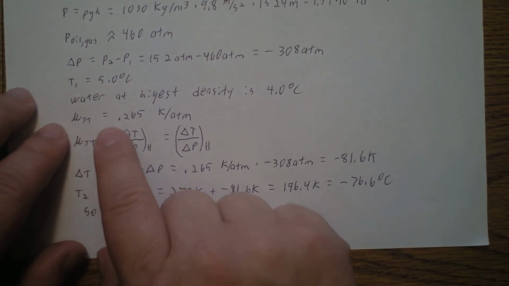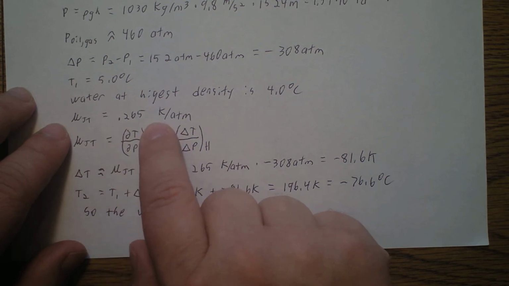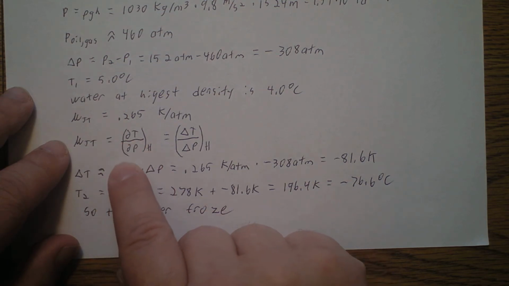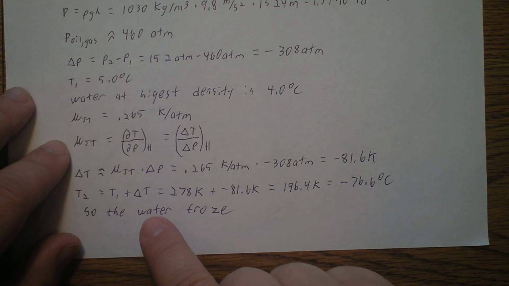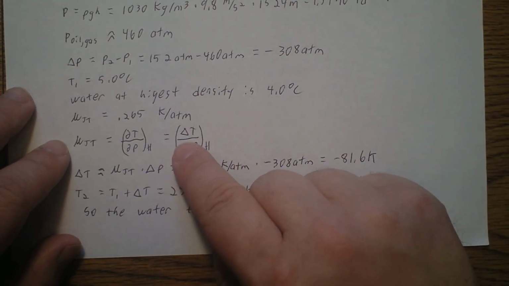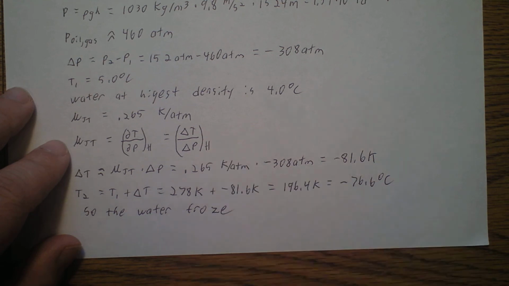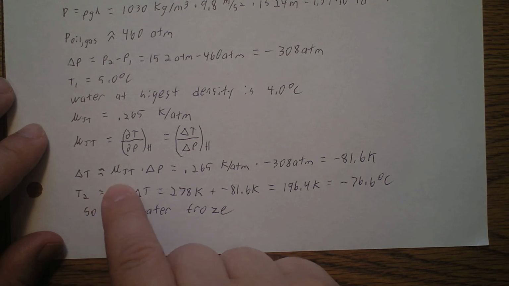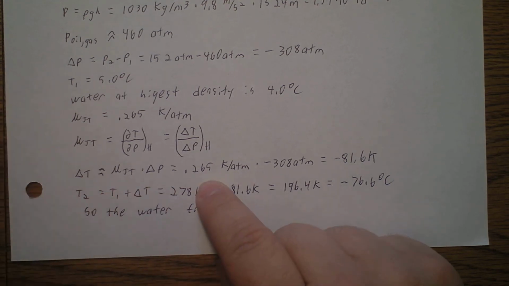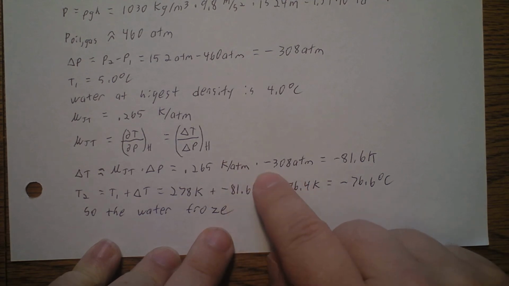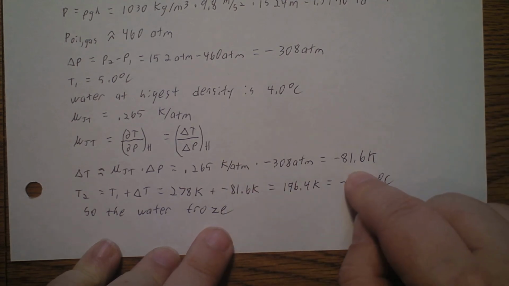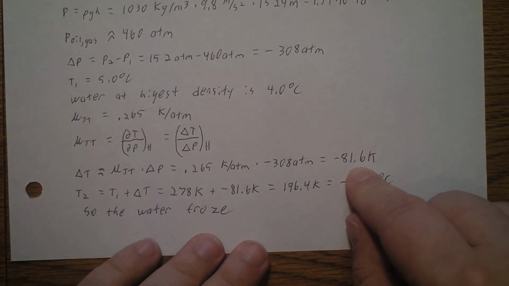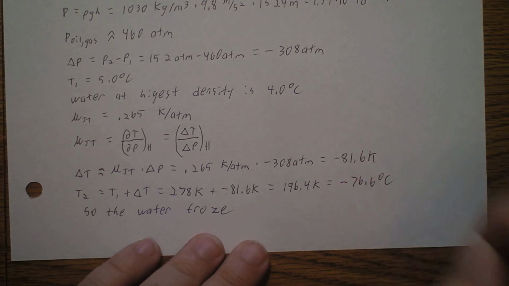So mu JT, we're going to say, is 0.265 kelvins per atmosphere. Now remember, mu JT is the partial derivative of temperature with respect to pressure holding enthalpy constant. We're going to be lazy and not do any calculus and say, okay, it's delta temperature over delta pressure at constant enthalpy. So solving for delta T, delta T is roughly equal to mu JT times the change in pressure. So we just take 0.265 kelvins per atmosphere times negative 380 atmospheres, and we're going to say that oil natural gas mixture and the water itself cooled down by about negative 81.6 kelvins.